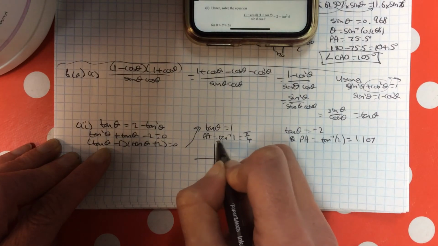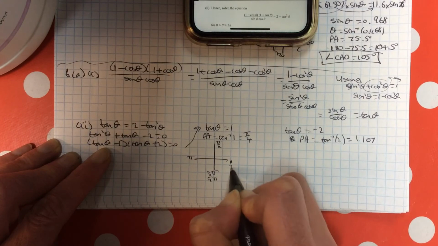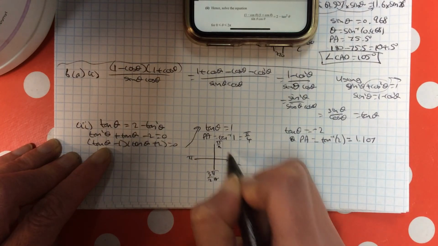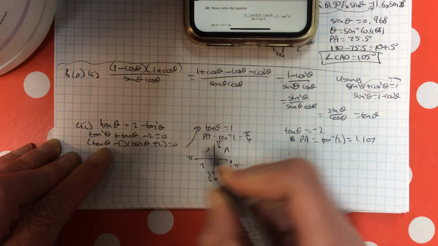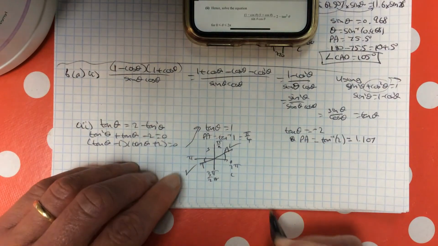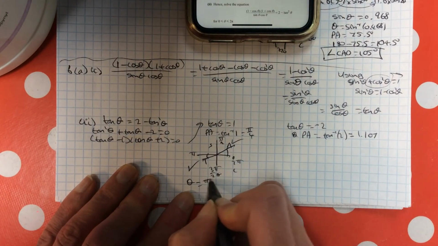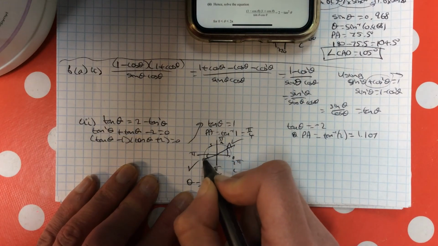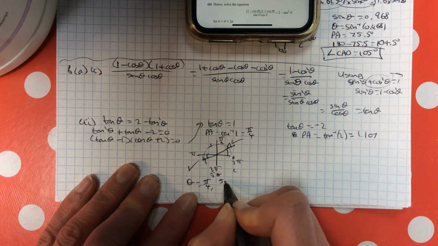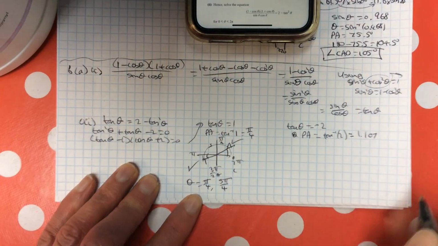So draw out the wee CAST diagram between 0 and 2 pi. C-A-S-T. Tan was positive, so it's these two quadrants. Put in your principal angle going from the horizontal. So you will get theta to be pi over 4. And this one here is pi plus pi over 4. So 1 plus a quarter is 5 over 4. So 5 pi over 4.